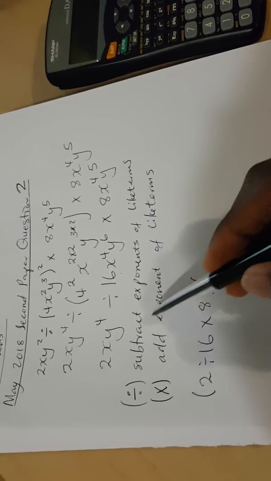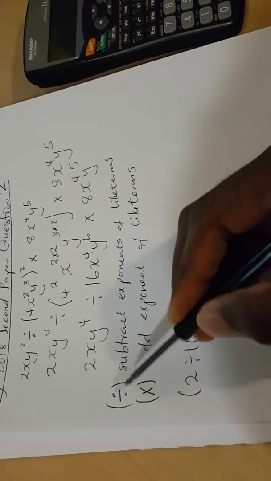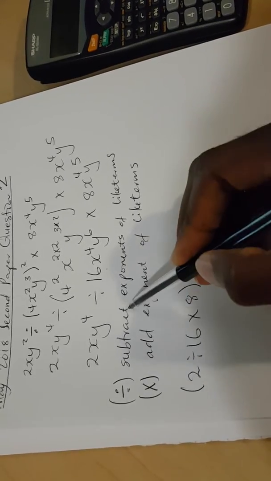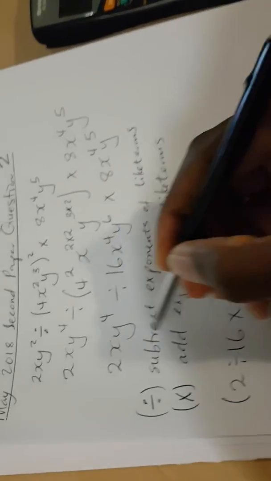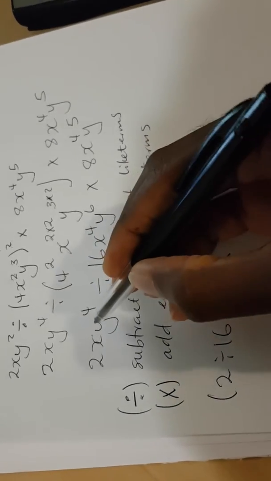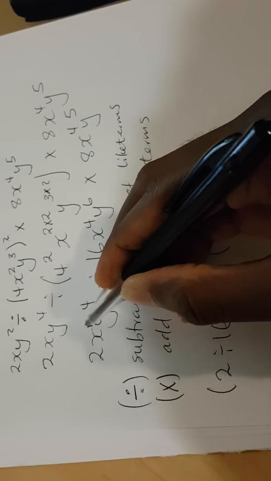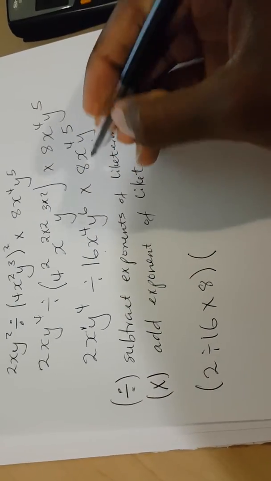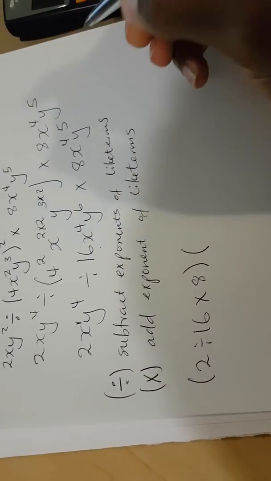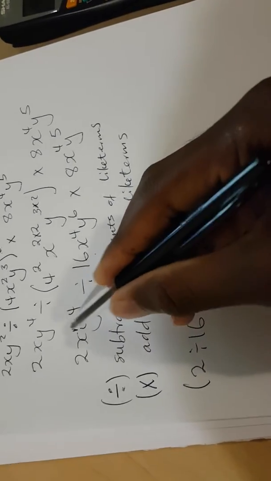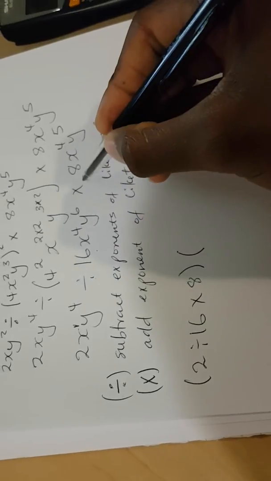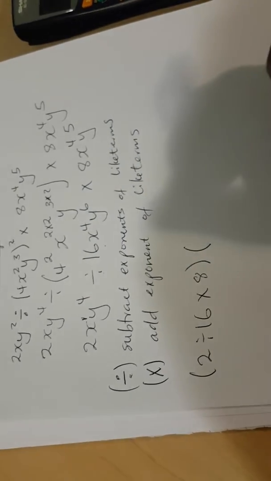Now it says when we divide, we subtract exponents of like terms. So now let's fill up something that is missing here. This x doesn't have an exponent, so it is an invisible exponent 1. So now it's x^1 divided by x^4 times x^4. You see how it goes?